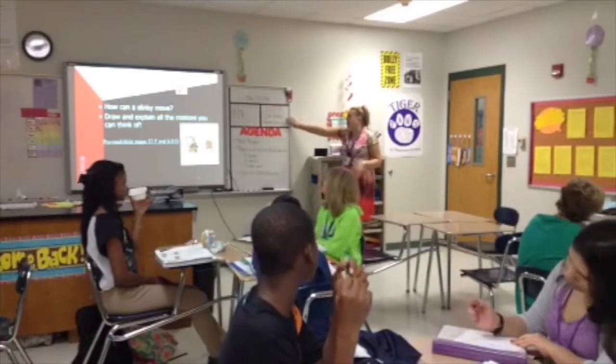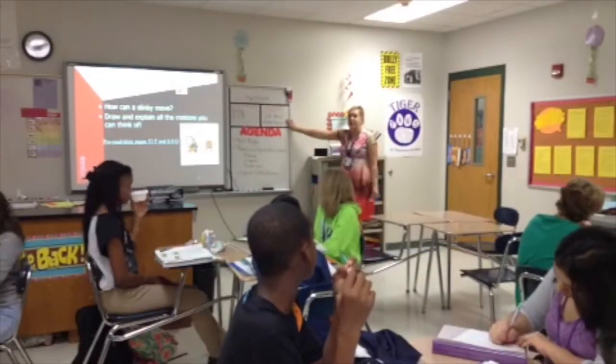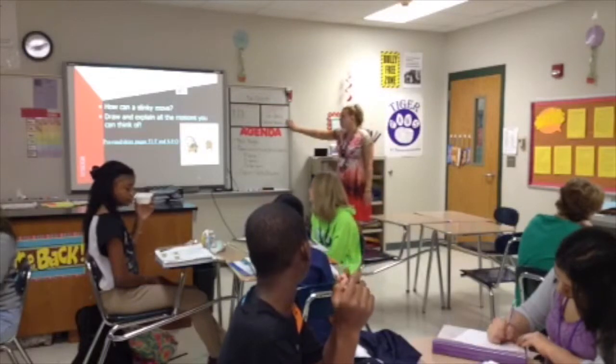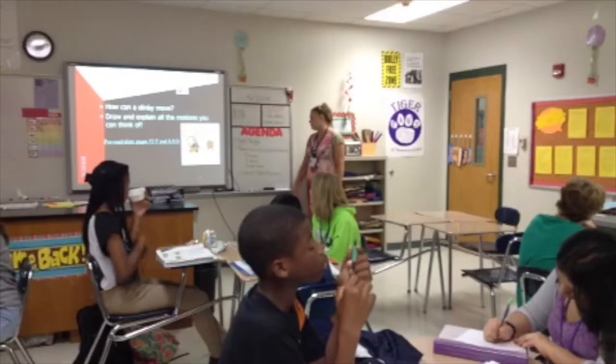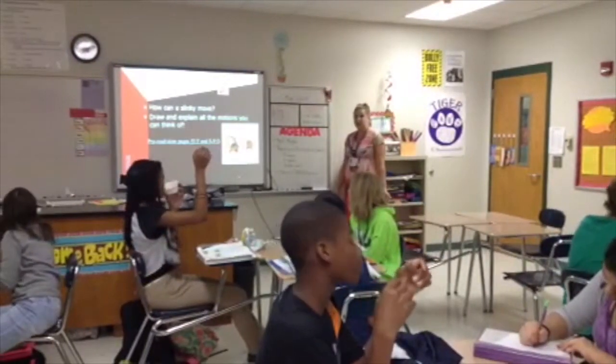Once you read that standard and then look at your learning target, they match up together. Today we're working on modeling seismic waves. Remember we talked about those waves yesterday. So we're going to be talking about the P waves, the S waves, and the surface waves today throughout our read, write, discuss, and notes.